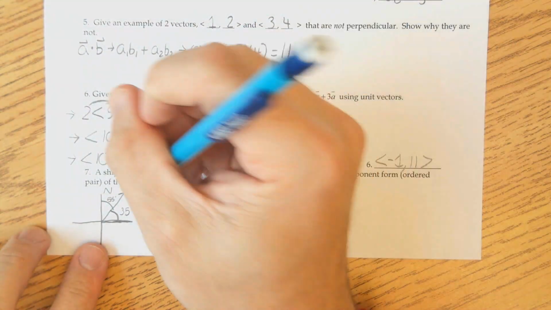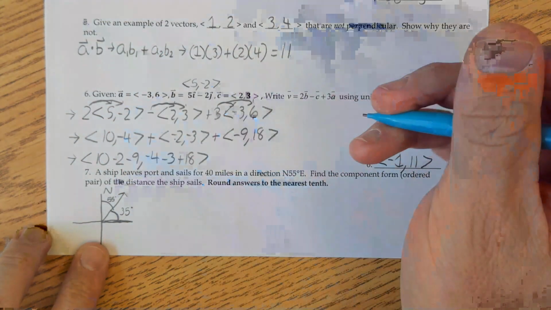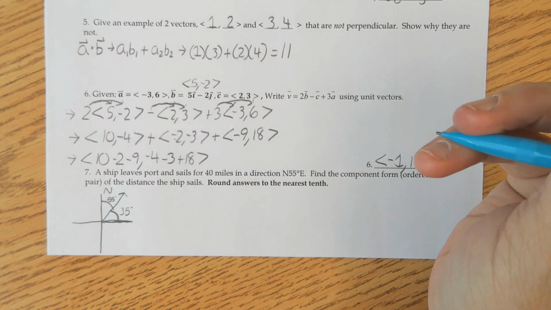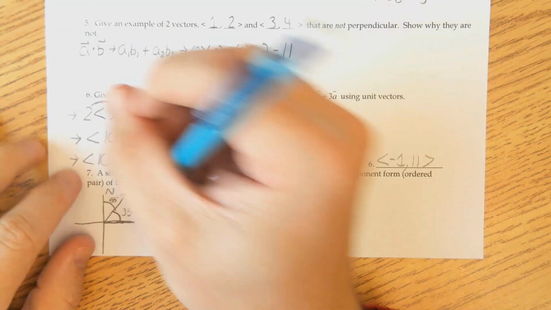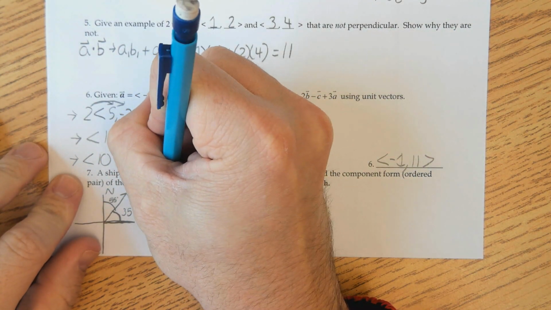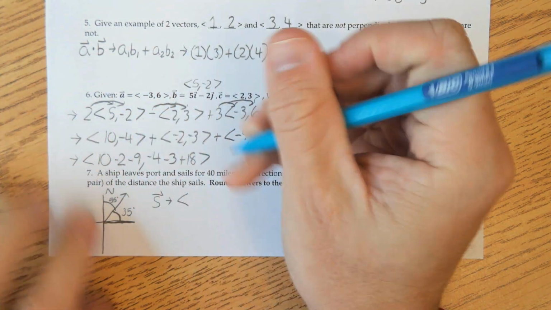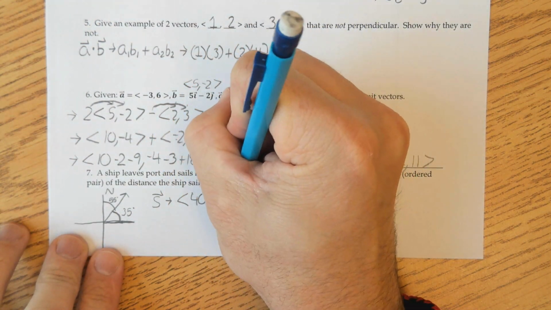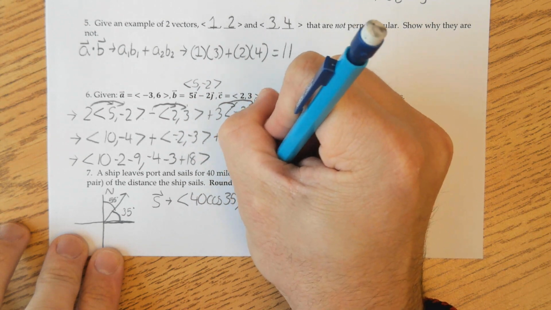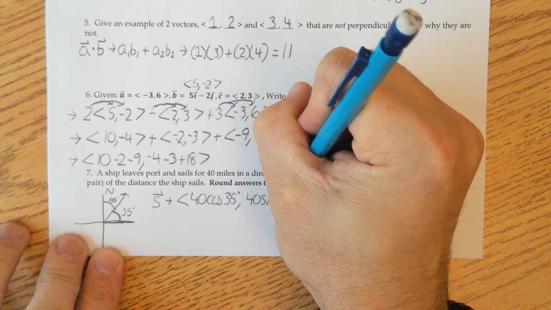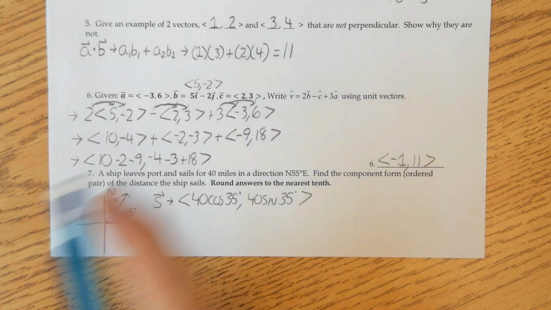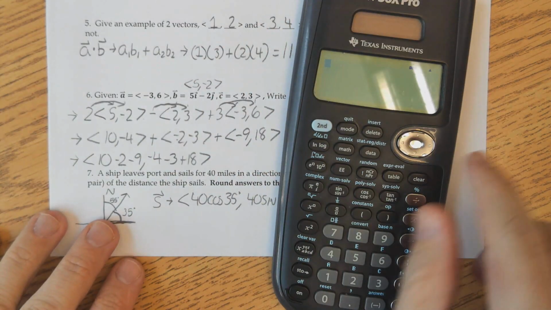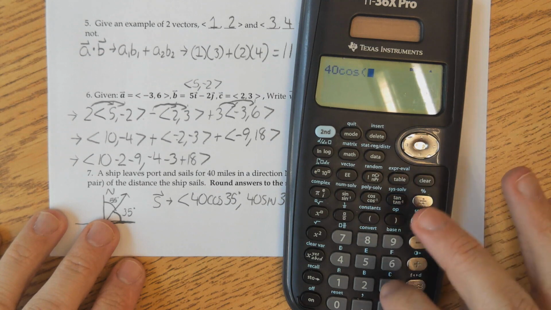Okay, and so our formula is this. I guess, I don't know, what are we calling it? I guess it doesn't matter. Let's say S for ship. So to find that, it's going to be the magnitude, which is 40, times cosine of 35 degrees, 40 sine of 35 degrees, okay? And so I'm just going to use my calculator, 40 cosine 35.